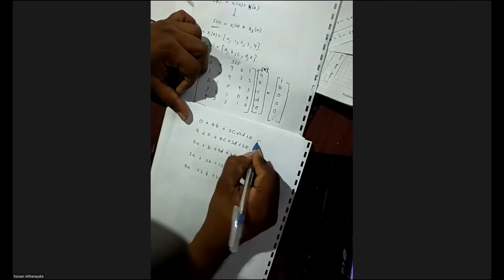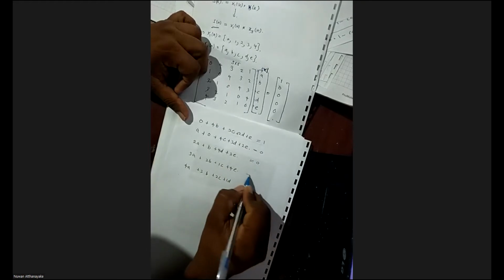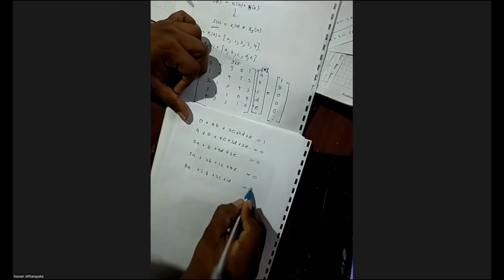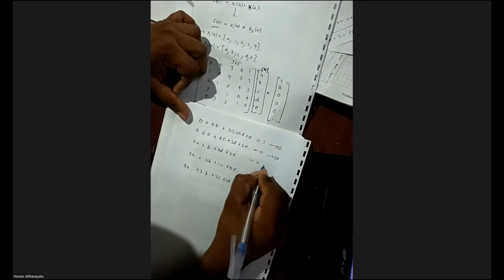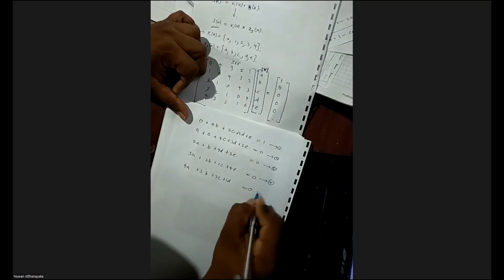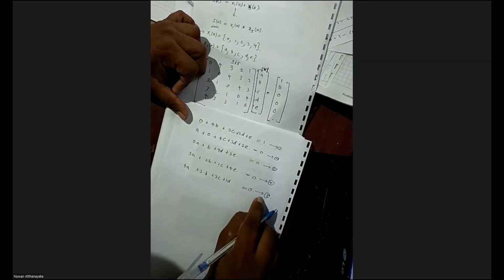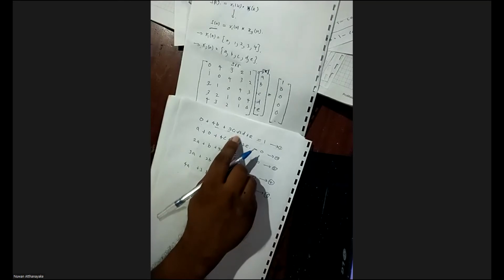So the first value will be equal to 1, and the others will each be equal to 0. So you have 5 equations and 5 unknown values. You have to solve these 5 equations, and you can find A, B, C, D, E.